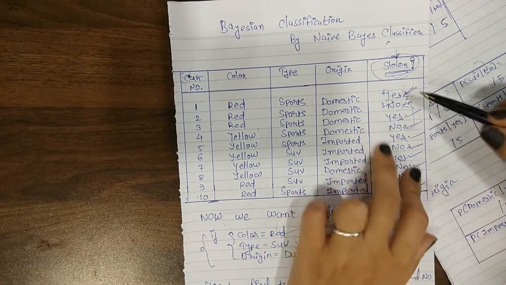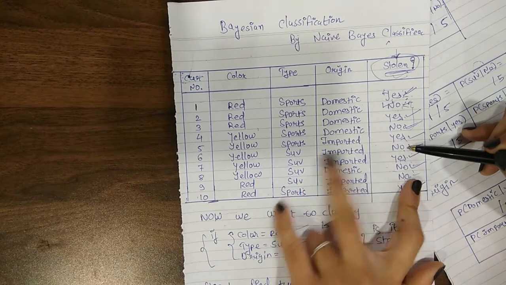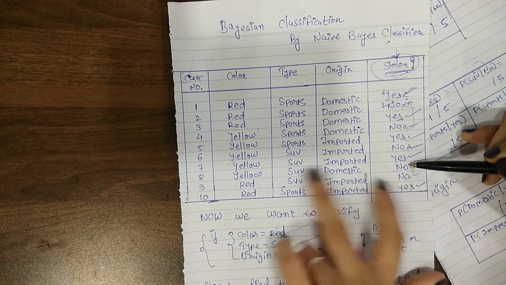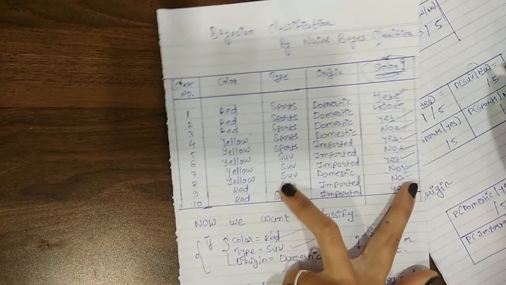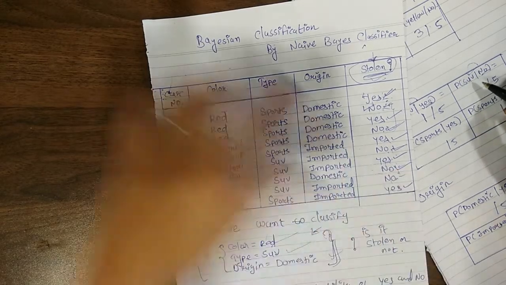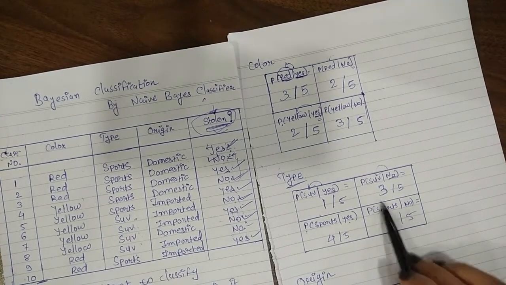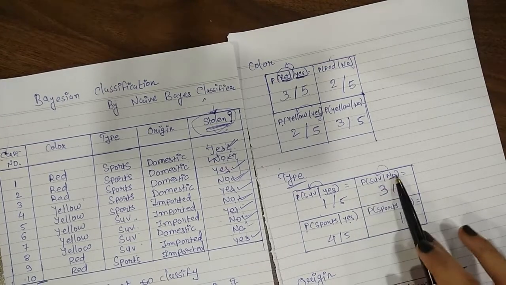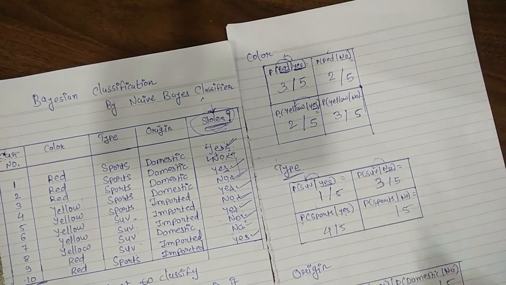Same is the probability where stolen is no and type is SUV. So here for no, no SUV, no SUV, no SUV. So there is only 3 data samples in which the probability of stolen is no and type is SUV.